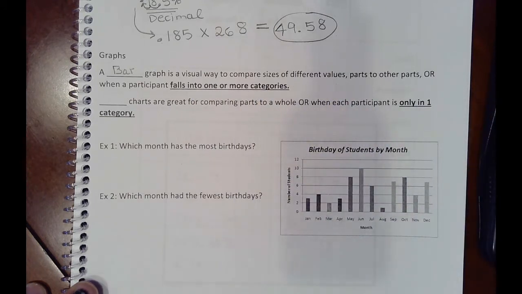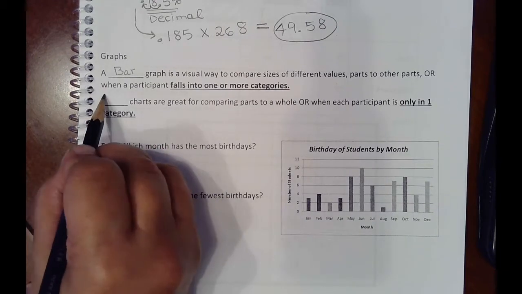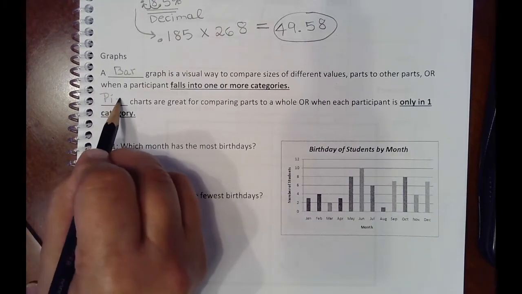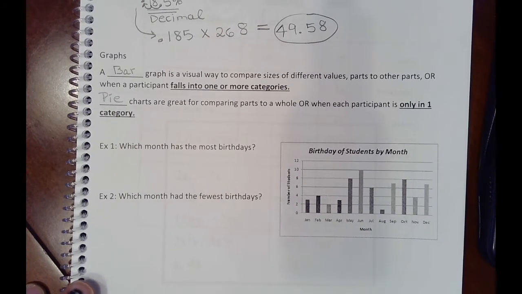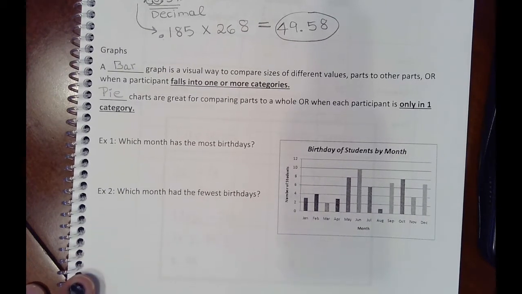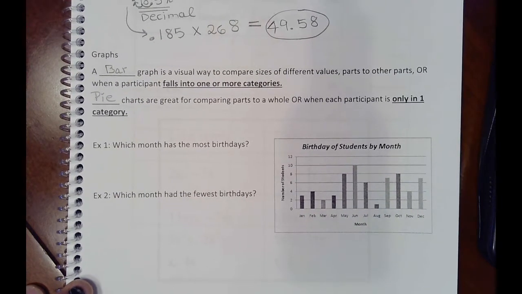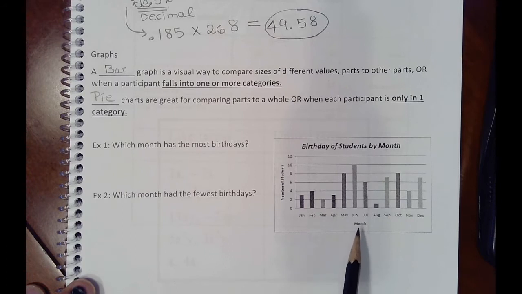Another kind of graph we're going to be looking at is pie charts. Those will be on the next page. So two different kinds of graphs. Now, the easy question. There would be no work for this. There would be very few problems on the test that I would allow you to not show work for, because there isn't any. You look at the graph and get the answer.